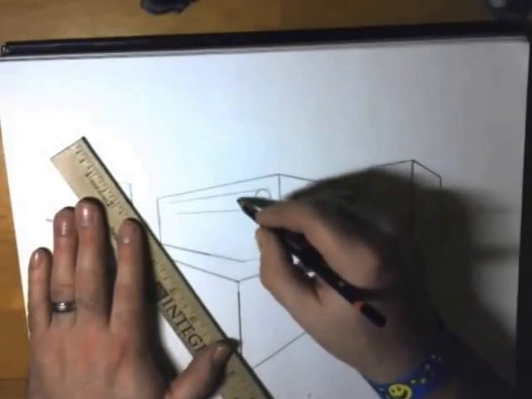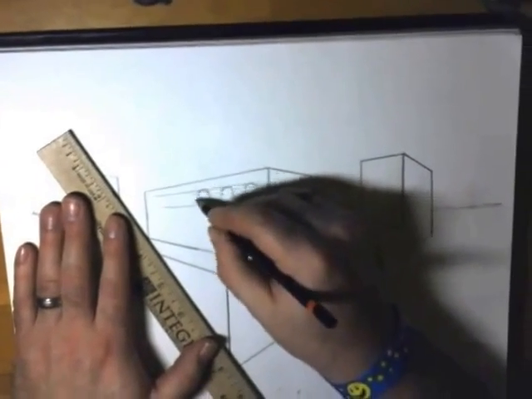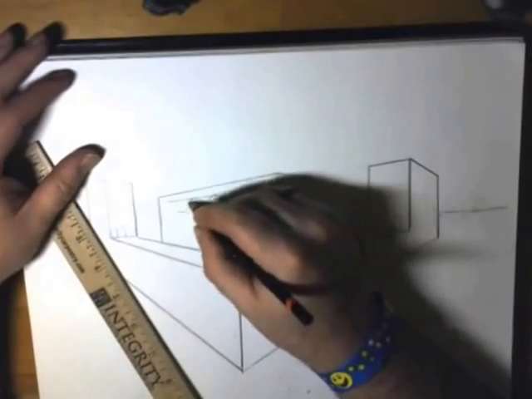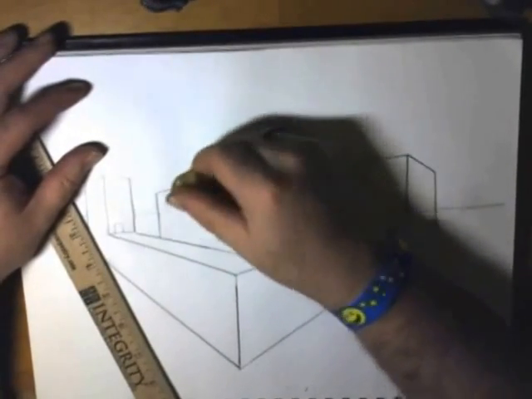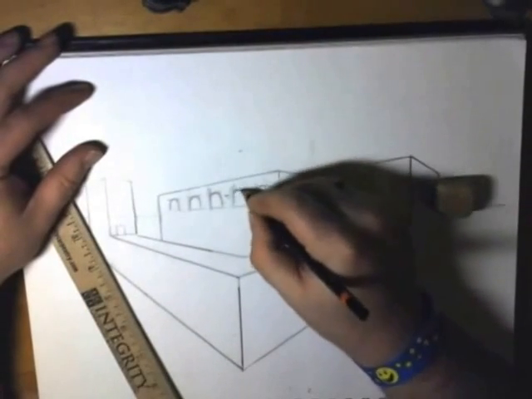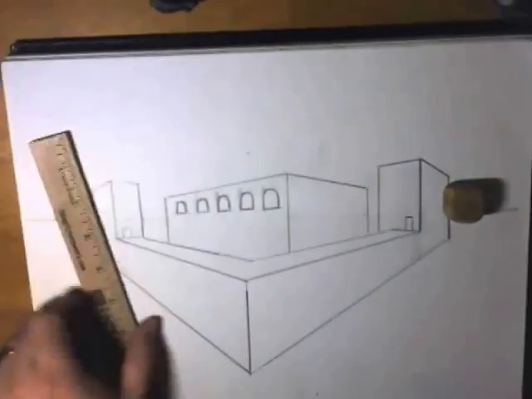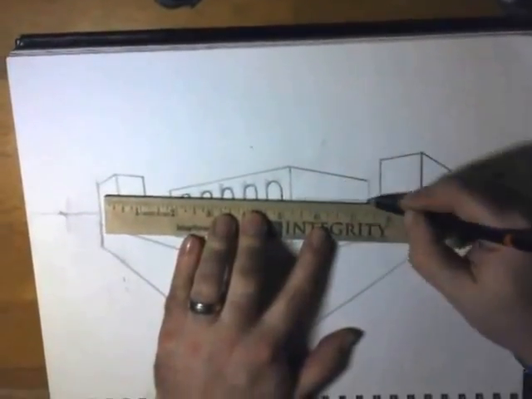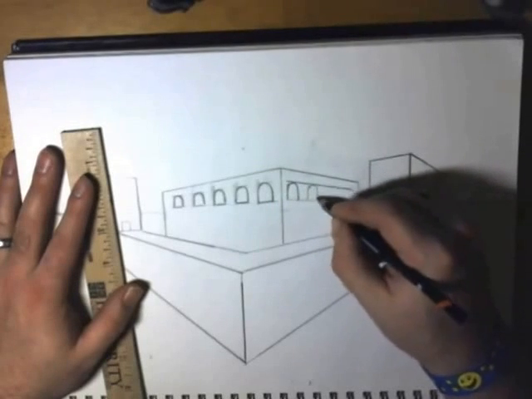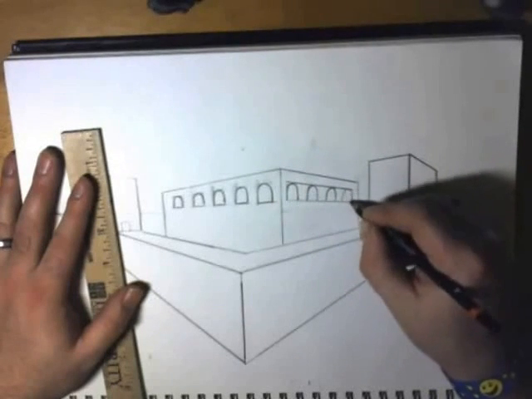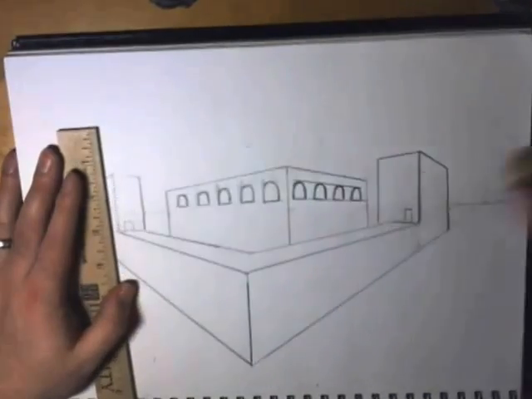Now what I'm going to do is create these windows with a curved edge. Remember, you can have a really nice looking window. You just have to get smaller as they go towards that vanishing point. Clean them up, make them nice. I'm going to do the same thing over here on this side. That curved top, I'm using my lines as a guideline. And they're getting smaller as they go towards the vanishing point.